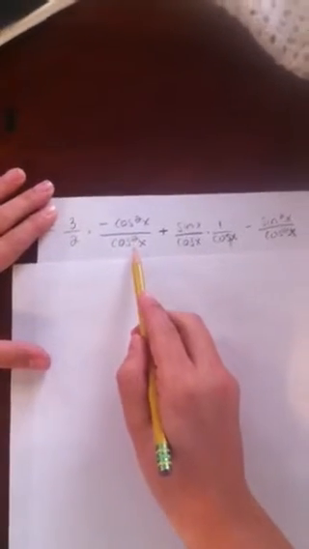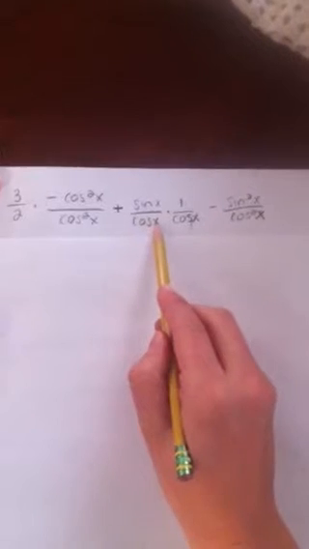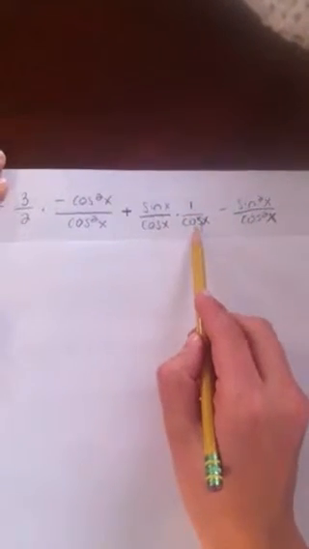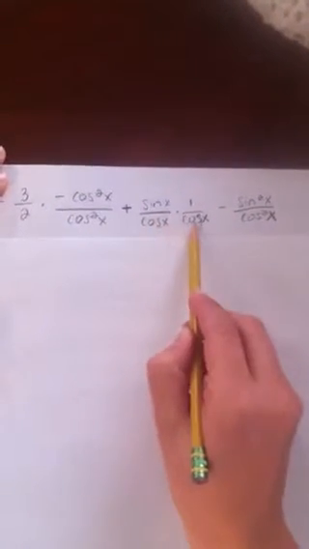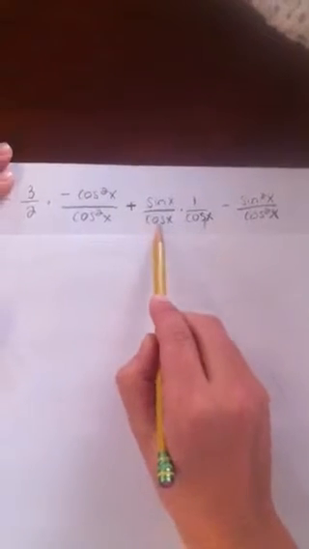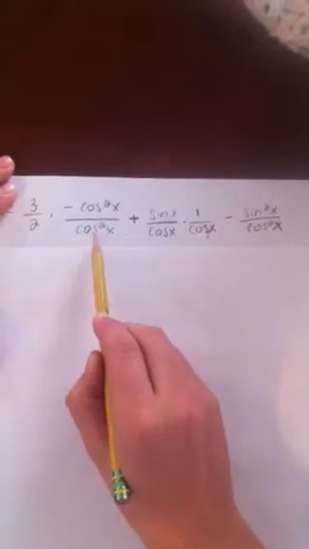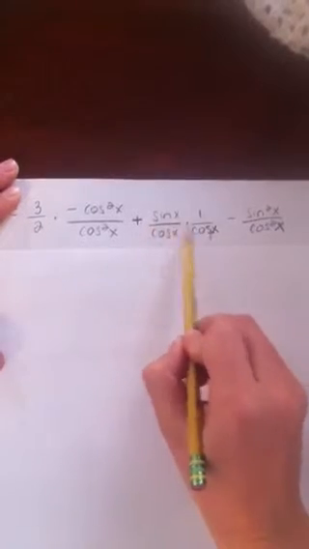Next, you can break up each numerator with its denominator. This will give you negative cosine squared x over cosine squared x plus sine x over cosine x times 1 over cosine x. It is important to know here that these remain plain cosine x and not cosine squared x because these two terms are being multiplied together rather than being subtracted and added. Minus sine squared x over cosine squared x.